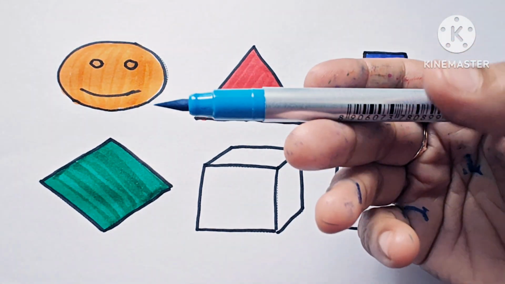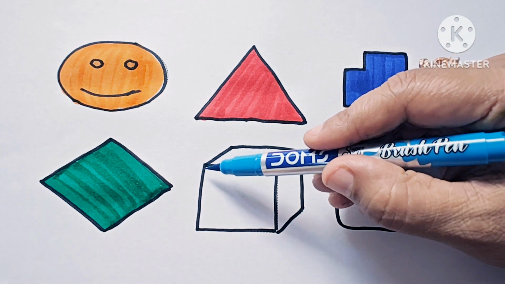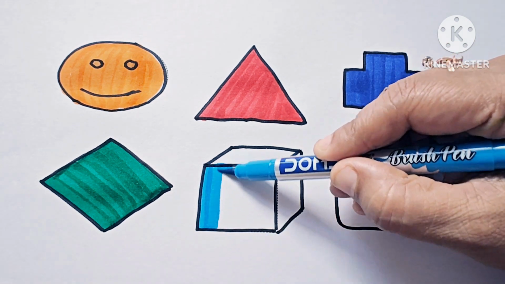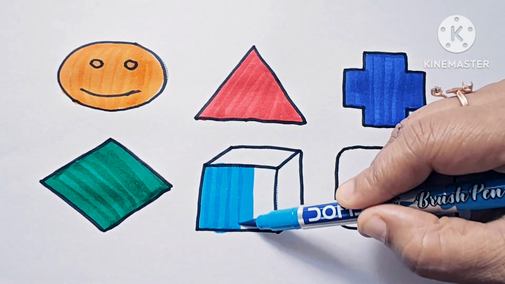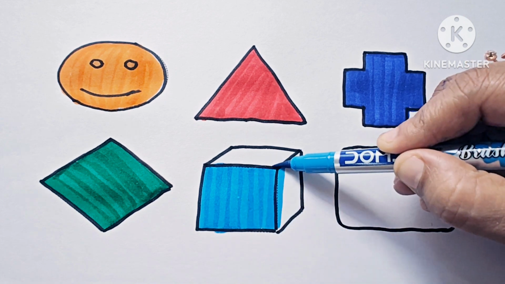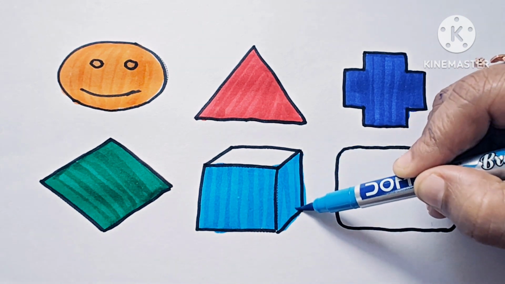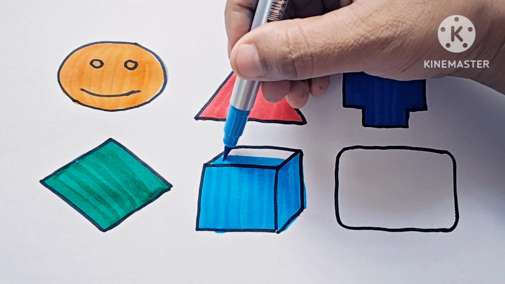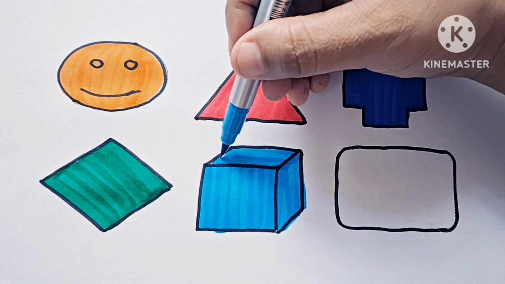This is cube. This is sky blue color. Cube is a 3-dimensional shape. It has 6 faces. Dice and ice cubes look like cube.